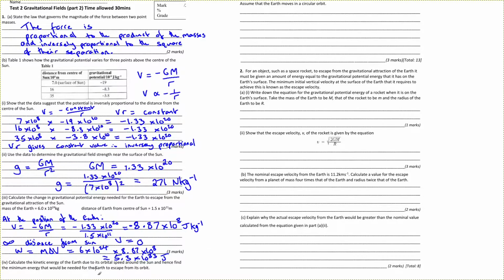Calculate the kinetic energy of the Earth due to its orbital speed around the Sun, and hence find the minimum energy that would be needed for the Earth to escape from its orbit. Okay, so we've got the change in gravitational potential energy. Of course, the Earth has some kinetic energy in its orbit. Could we work out its kinetic energy? Well, kinetic energy, of course, is half mv squared. We know the mass of the Earth. Do we know the orbital speed of the Earth?